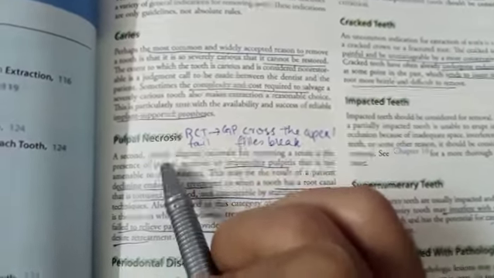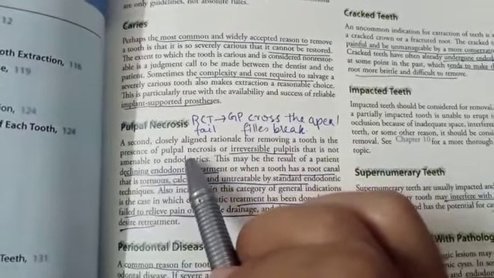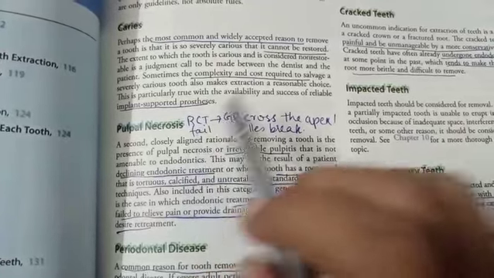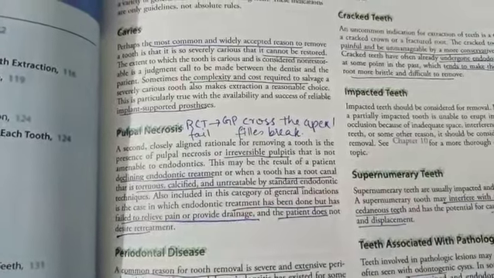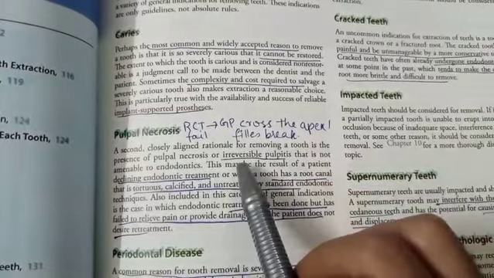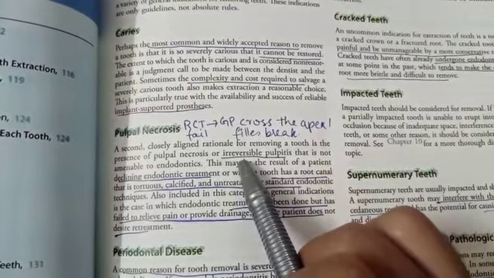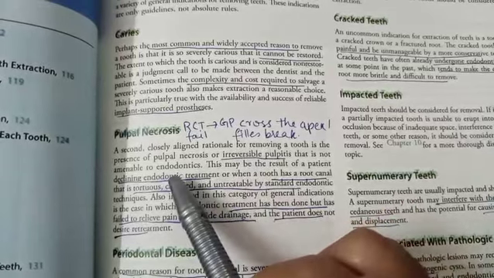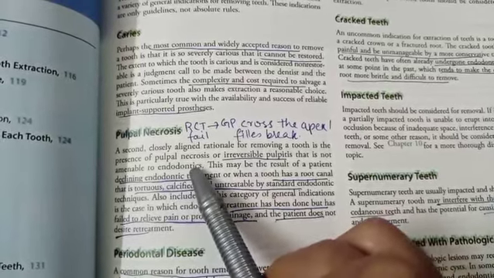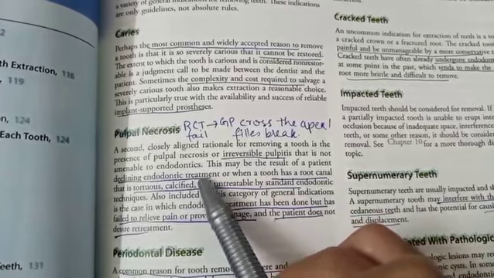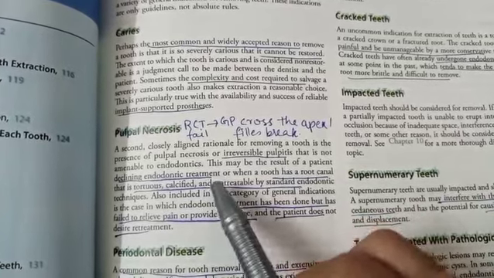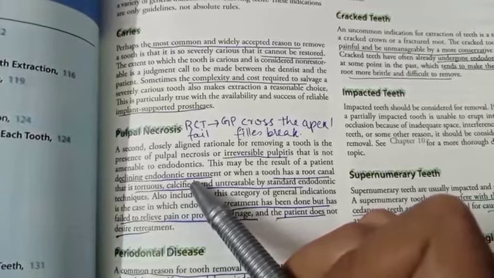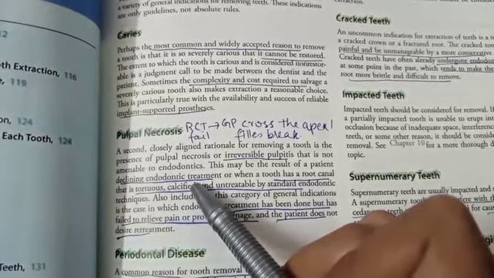The second indication is pulp necrosis. Pulp necrosis is another very important indication for removal of a tooth. Either it is pulp necrosis or irreversible pulpitis that is not amenable to endodontics and cannot be saved by endodontics, or the patient declines endodontic treatment.